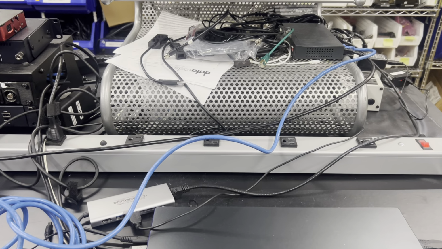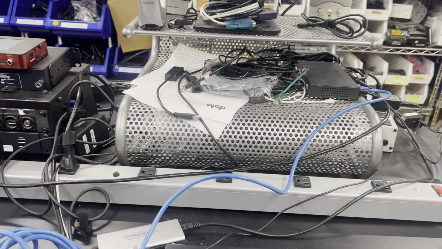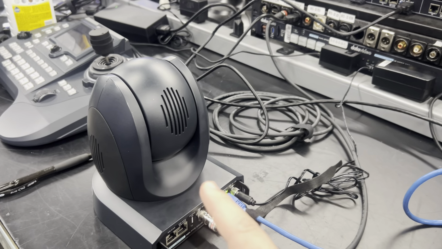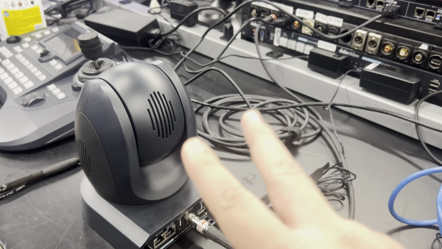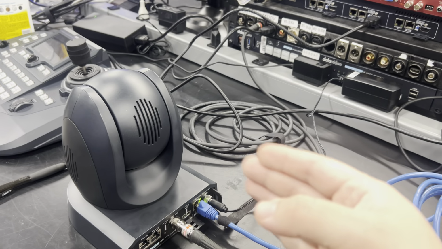If we don't, it's just a video we're sending you. You can look up on Datavideo.com for your model number, okay? The firmware are not the same for each camera. The 140 has its own firmware. The 140 NDI has its own firmware, and the 140T has its own firmware.